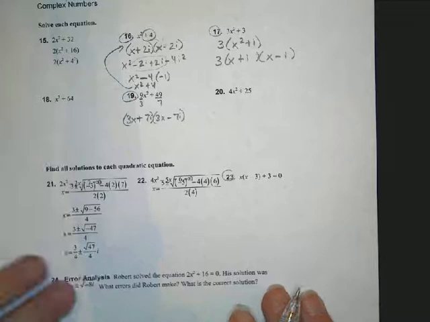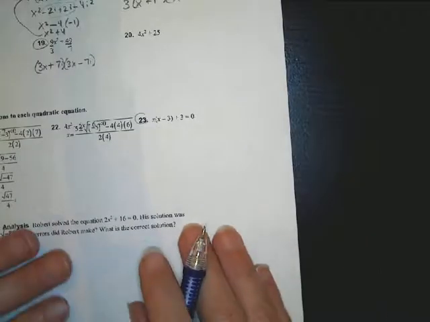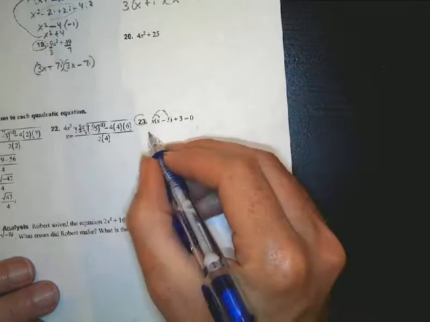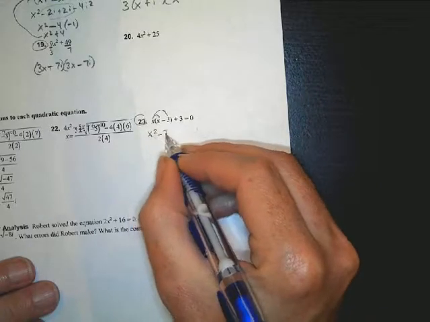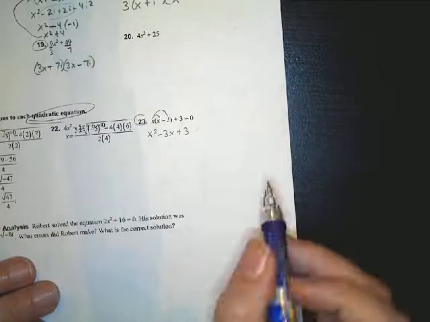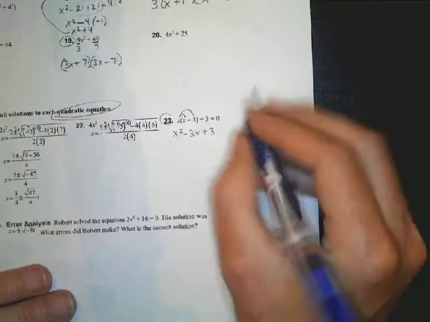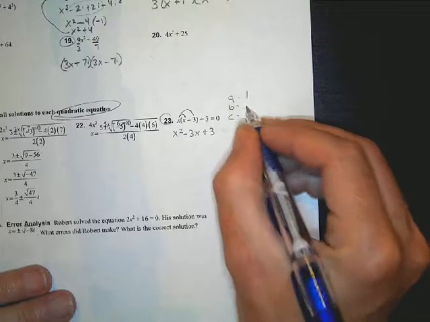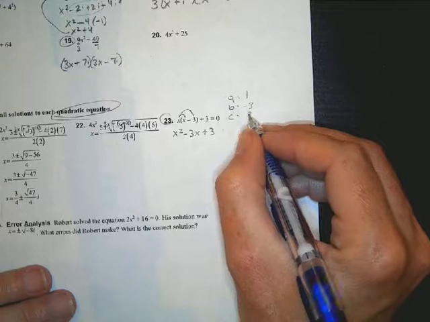Okay, so let's do one final problem, number 23. First thing I need to do is distribute this x all the way through and rewrite this as x squared minus 3x plus 3. It wants to use the quadratic equation to solve all of this. So I need to know my a value, my b value, and my c value. My a is 1, my b is negative 3, and my c is 3.